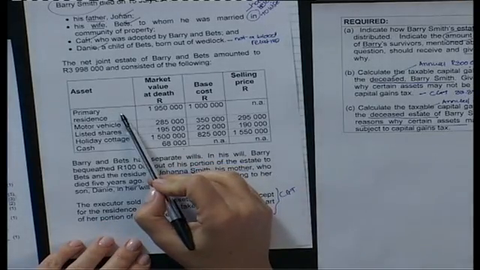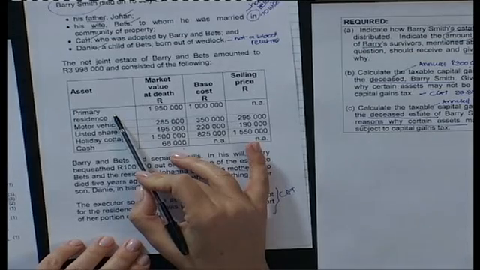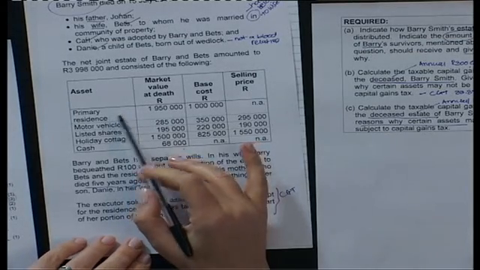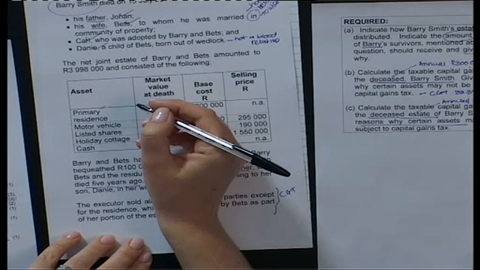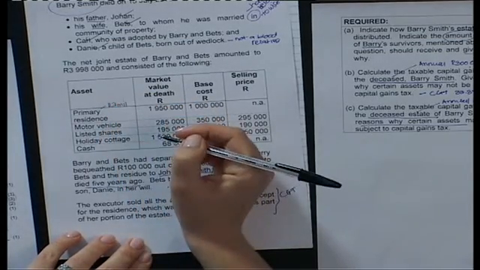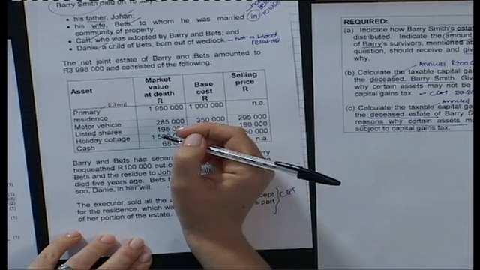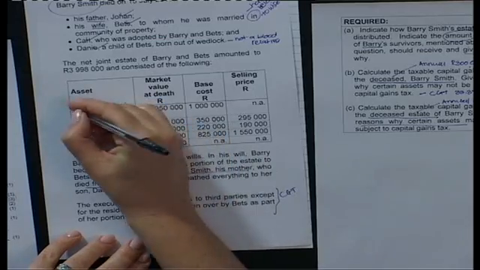Right, primary residence. At this stage, alarm bells should be going off. What do we know about primary residence? Okay, there's a couple of things. There's an annual, not an annual exclusion, it's a rollover provision of the amount of 2 million rand. So if you make a gain on the disposal of a primary residence, the first 2 million rand gain will be excluded from CGT. Okay, so that possibly could happen.